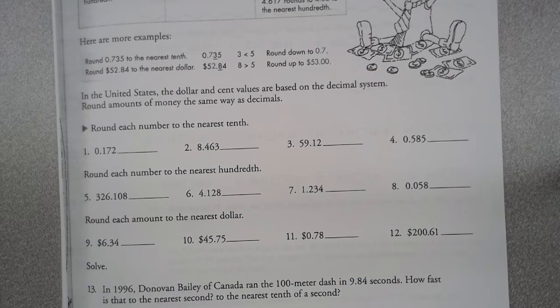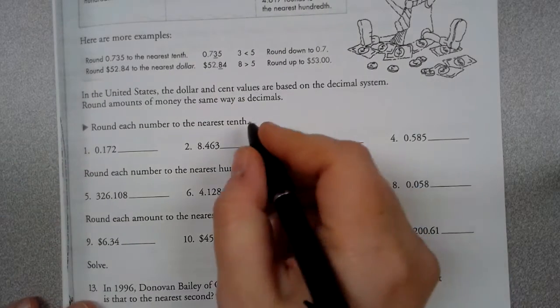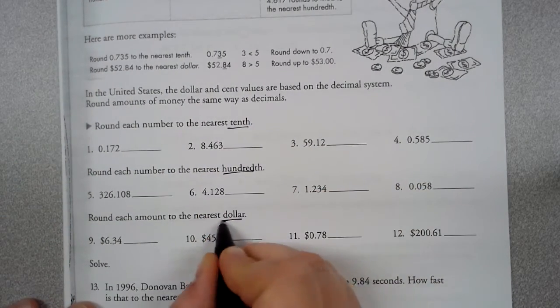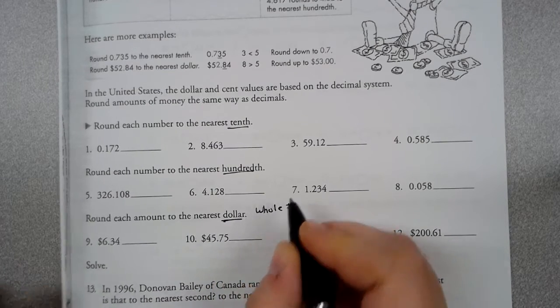Okay, right here, we are going to be rounding once again, and we're rounding to different areas. You round to the 10th, 100th, nearest dollar. When that says dollar, they mean a whole number.